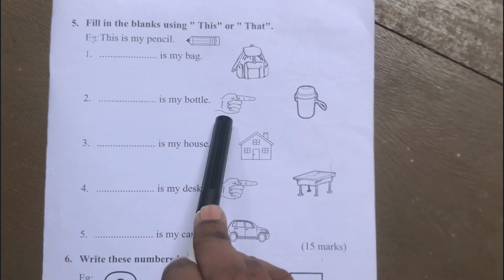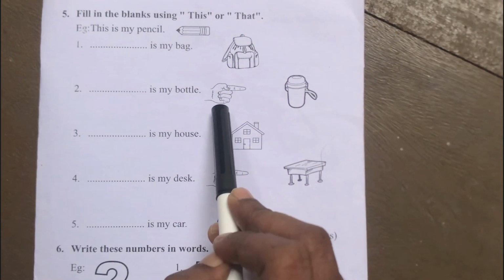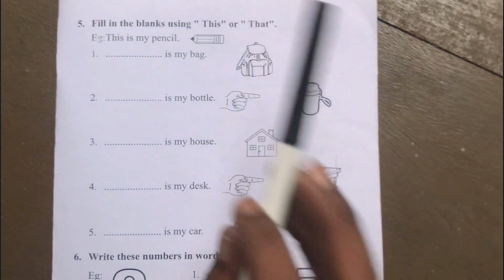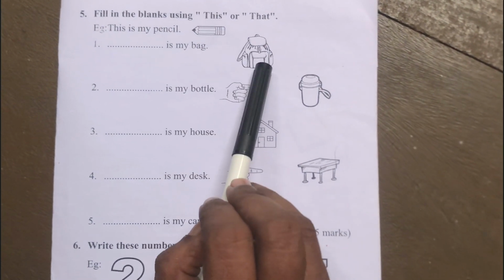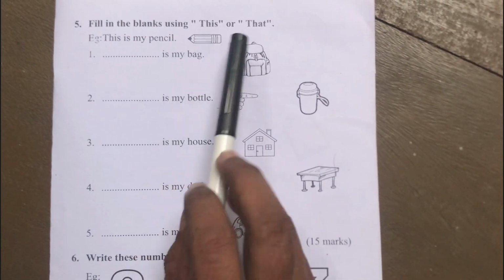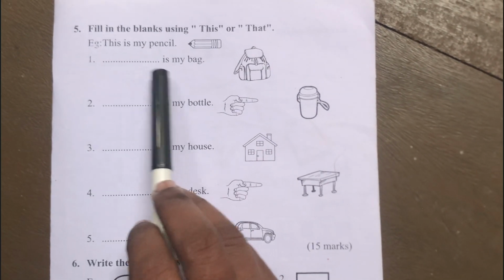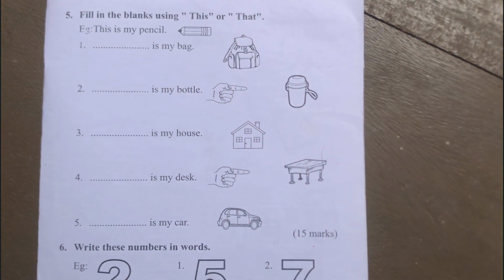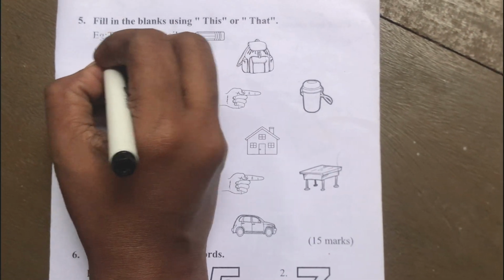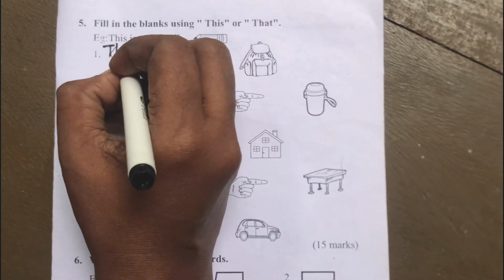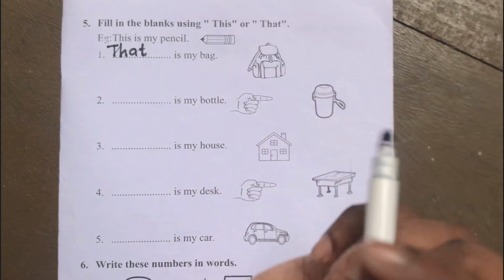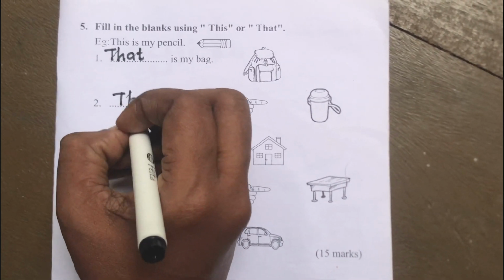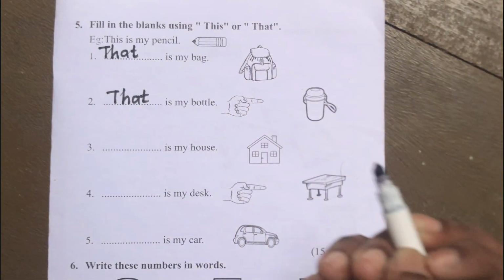Right, now see here, using, pointing your hands and the finger, using that. Here this one also we have to use that. That is my bag. Right? That is my bag. That is my bottle.